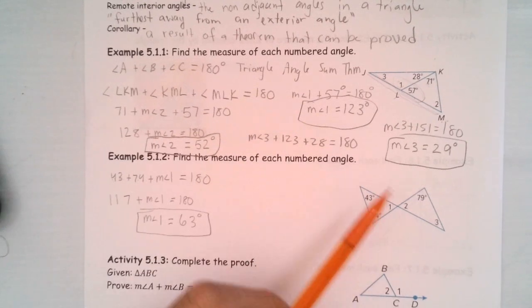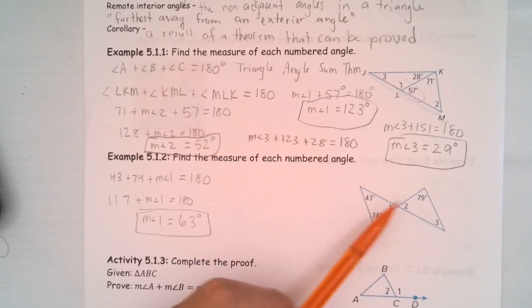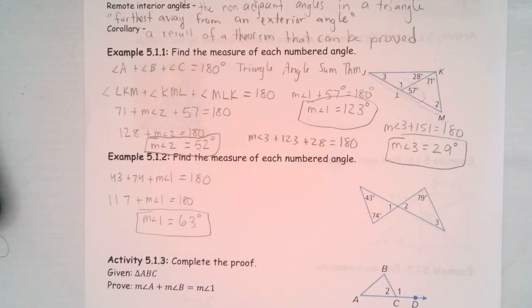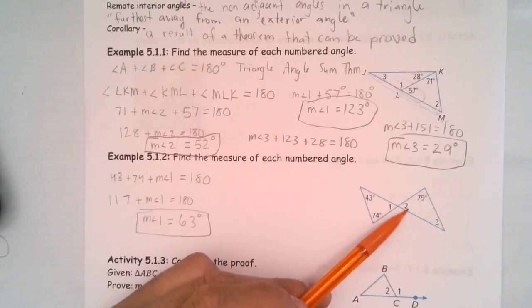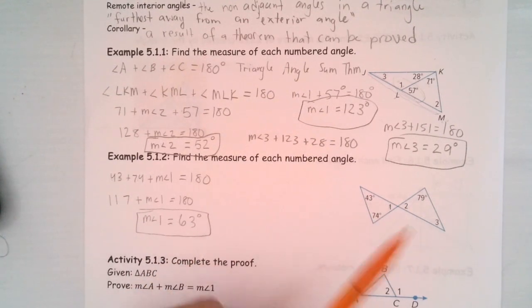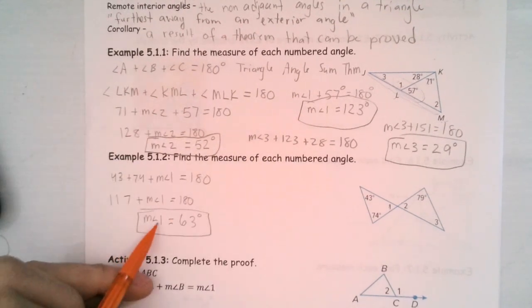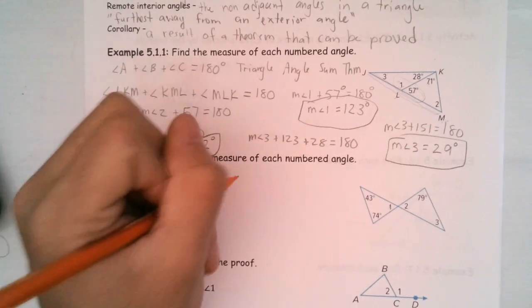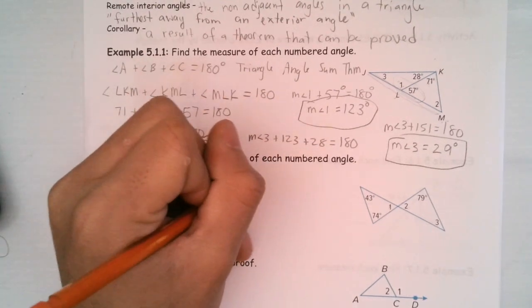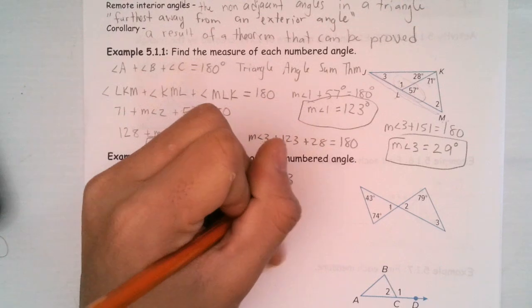Well, what is the angle relationship between 1 and 2? I'll give you a second to try to take a guess. Well, angle 1 and angle 2 are known as vertical angles. And what do we know about vertical angles? Well, vertical angles are always congruent to each other. They're the same. So, because I know that the measure of angle 1 is 63, I can say that the measure of angle 2 is also 63 degrees.